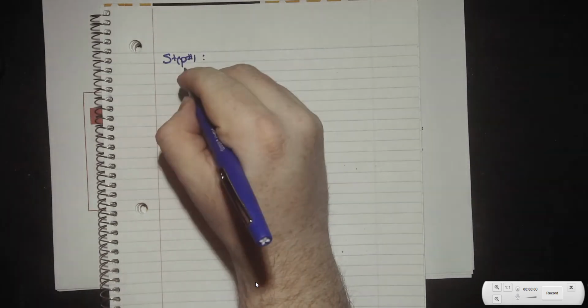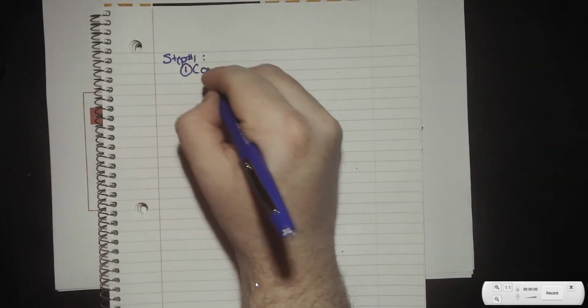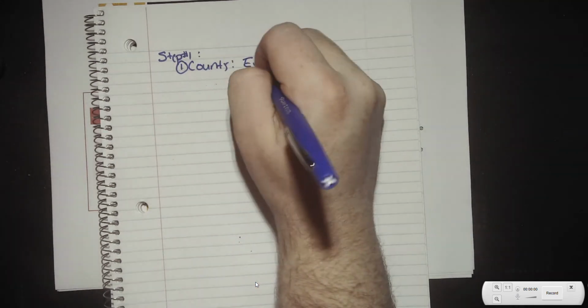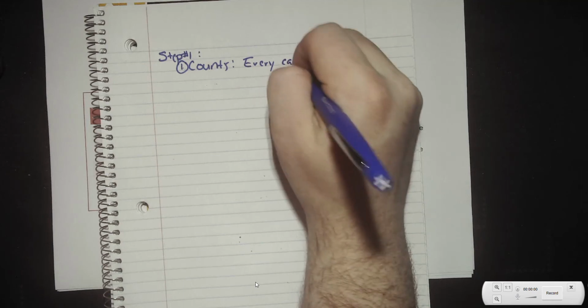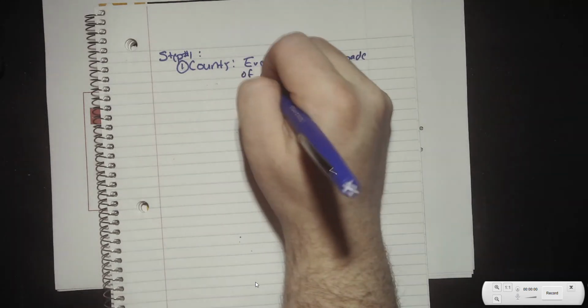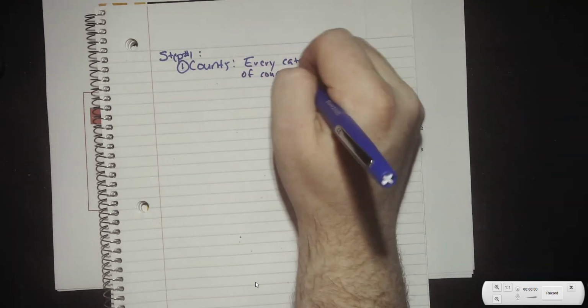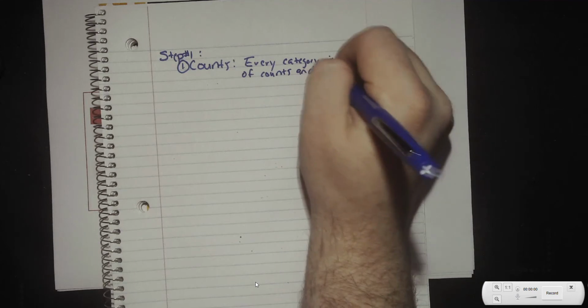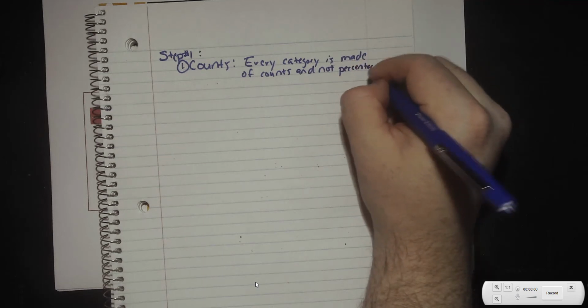So we have our counts. Every category is made of counts and not percentages. Basically, it's just not a relative frequency chart is what it's really saying. You can't really do anything with percentages in this particular test.